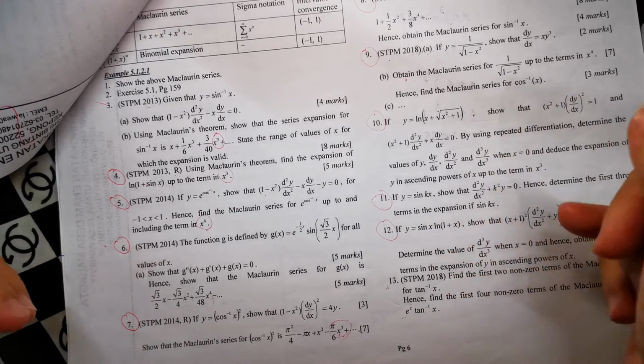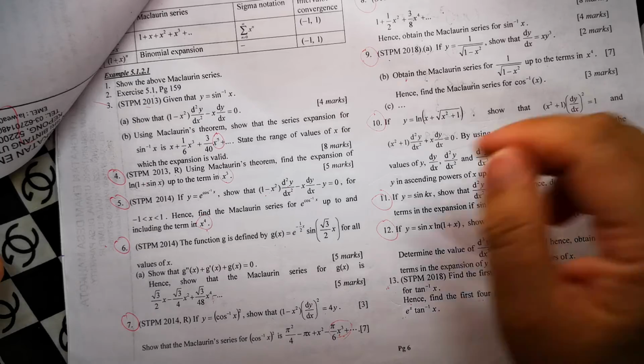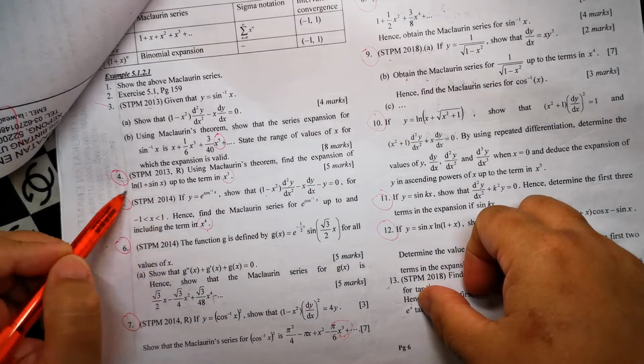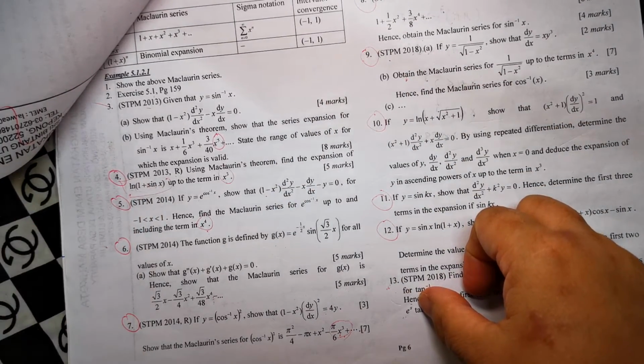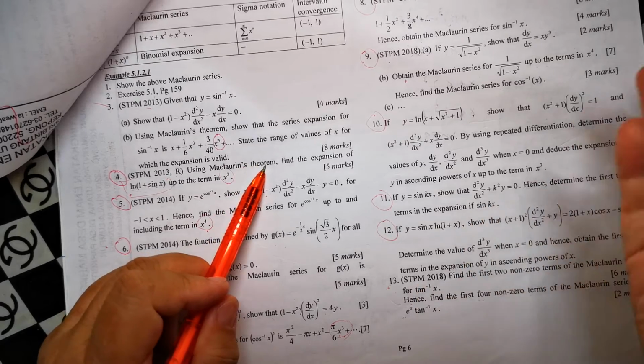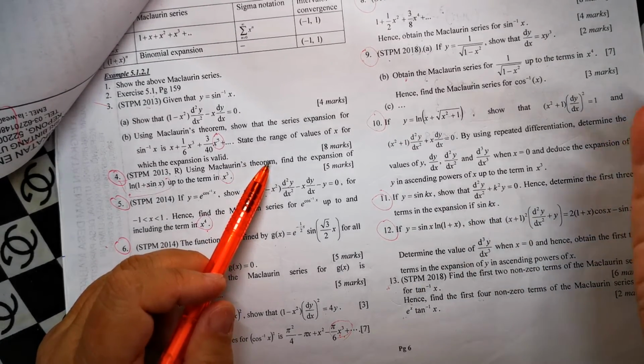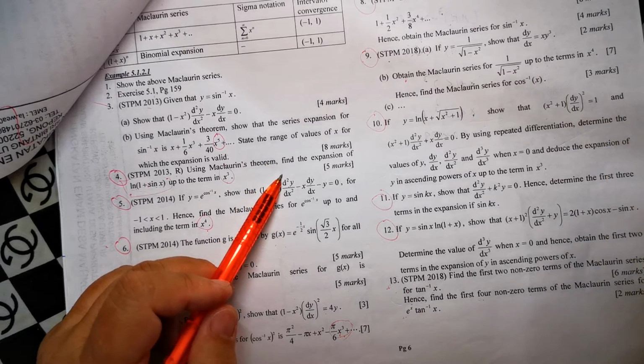So I hope you understand this. That's why I always say, read the question carefully. Even though this question can be done with the standard Maclaurin series just now, because the question says use Maclaurin's theorem, then we cannot. We have to use the concept f(0), f'(0), f''(0), and so on. Okay, all right.